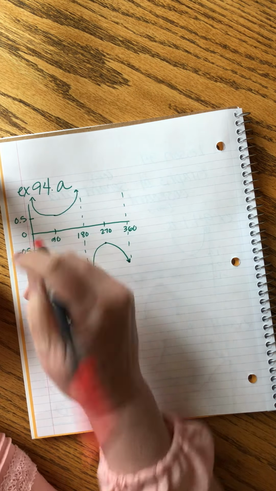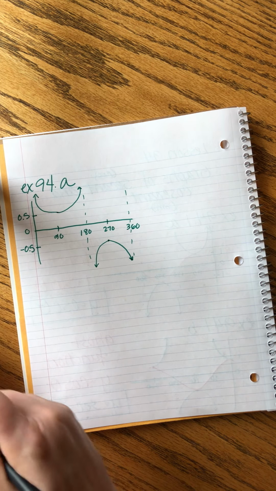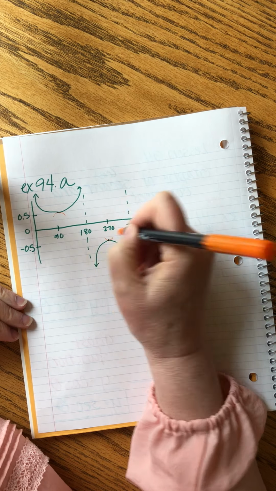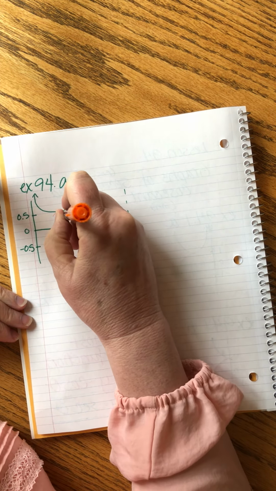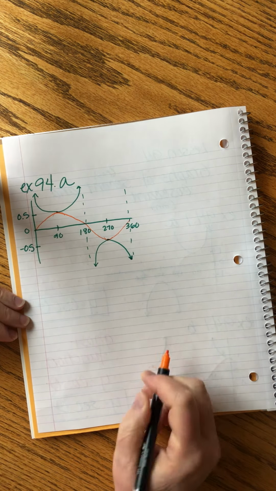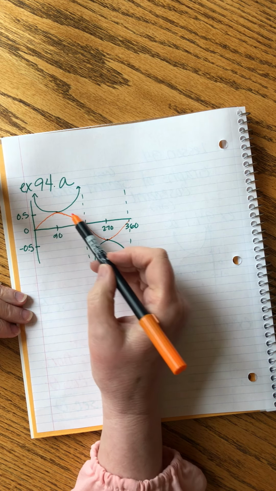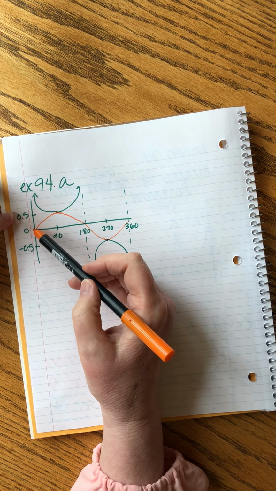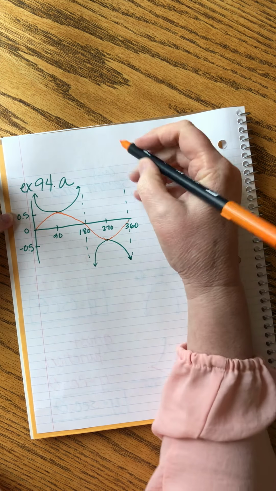Okay, just like before, we draw in our ghost functions. And I know I'm going to want to go down and up. So it's going to be like this. Now, I can see that's a sine function because it comes up out of 0. But I can see that my center line is 0, but my amplitude is off by a bit, right? So I would write this.